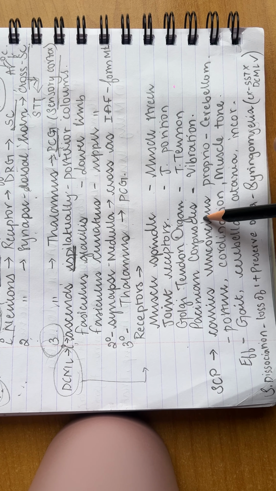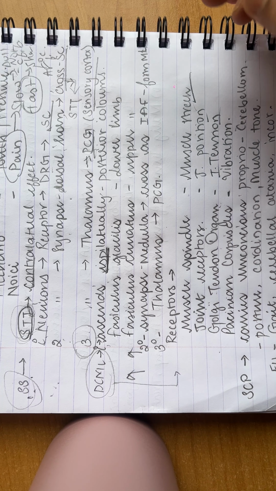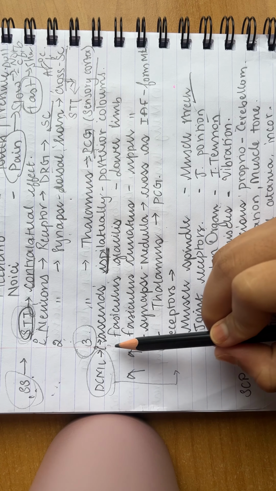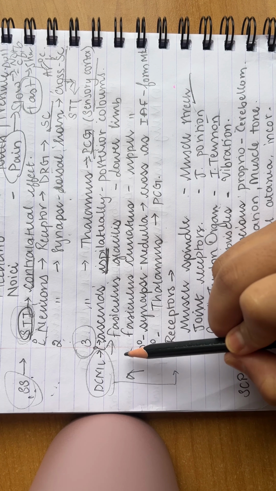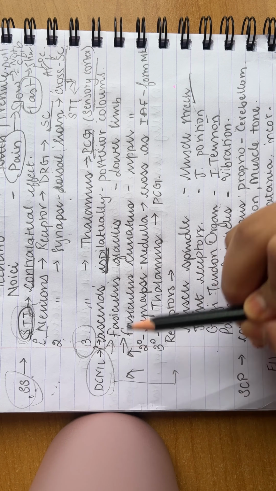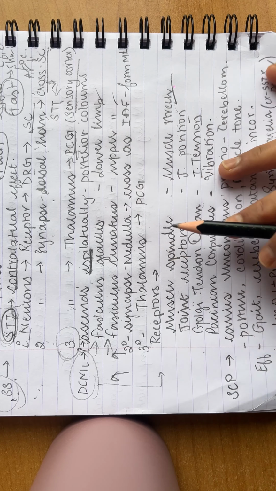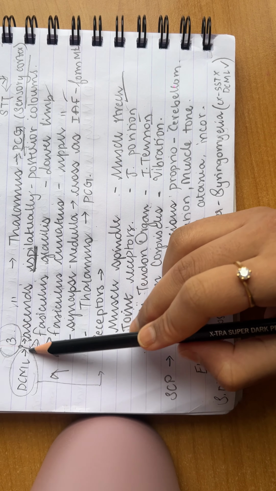Let's talk about the pathway. Basically, it ascends ipsilaterally on both sides, from the posterior columns, as in the fasciculus gracilis and the fasciculus cuneatus. Fasciculus gracilis is from the lower limb and fasciculus cuneatus is from the upper limb. So these are the first order neurons.